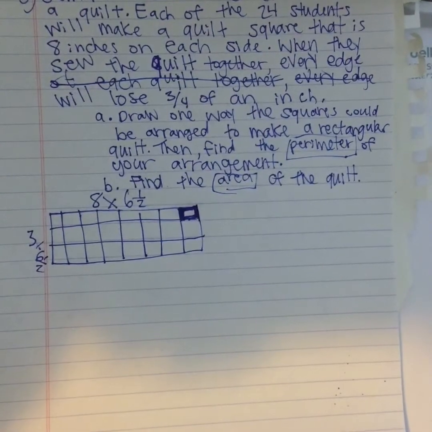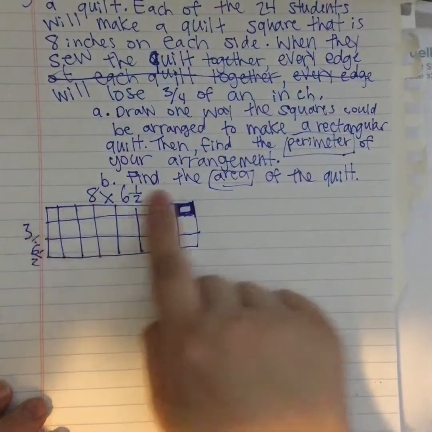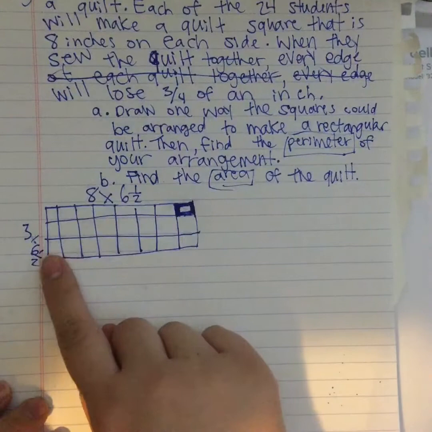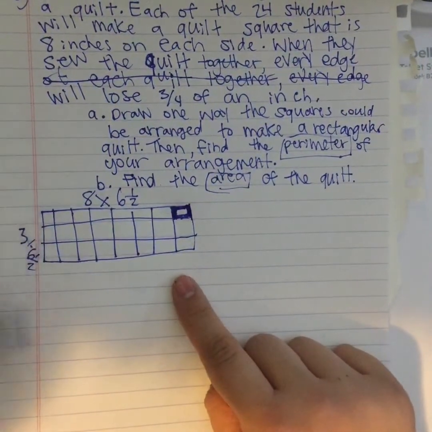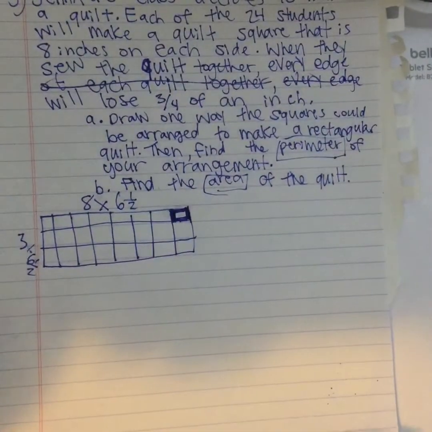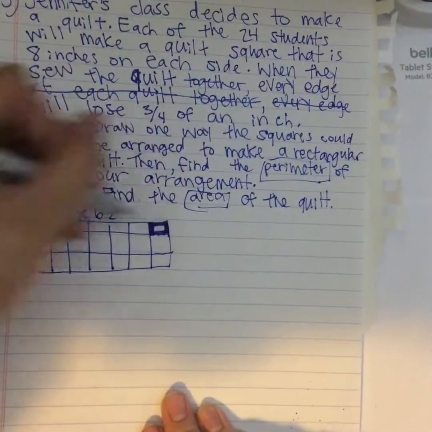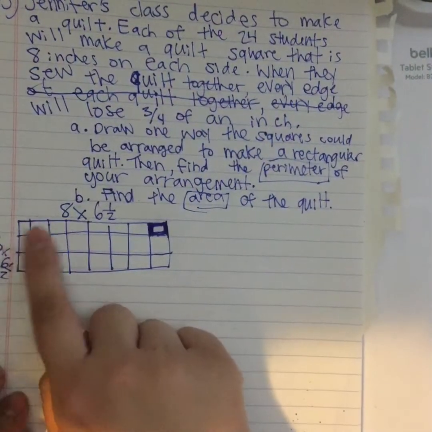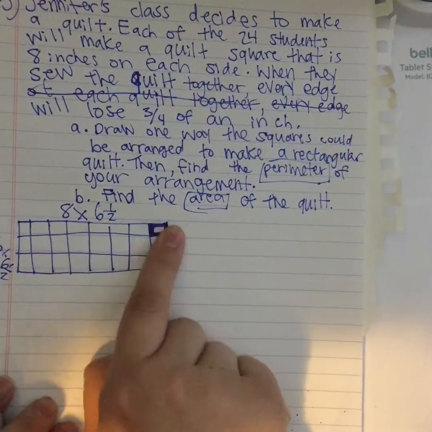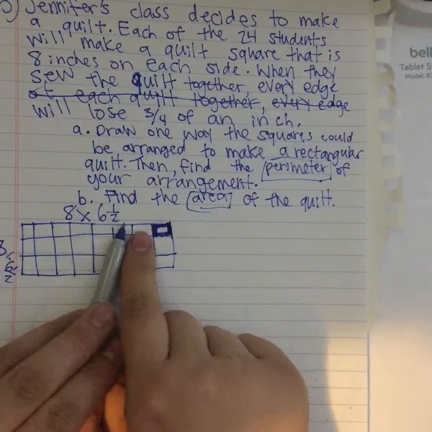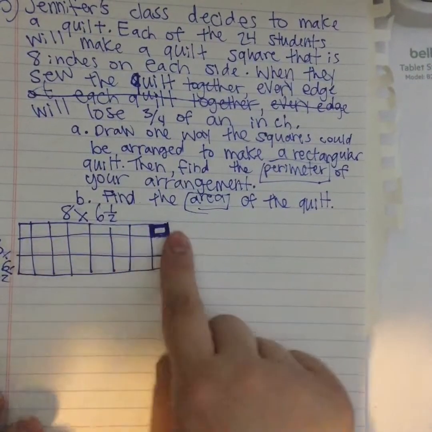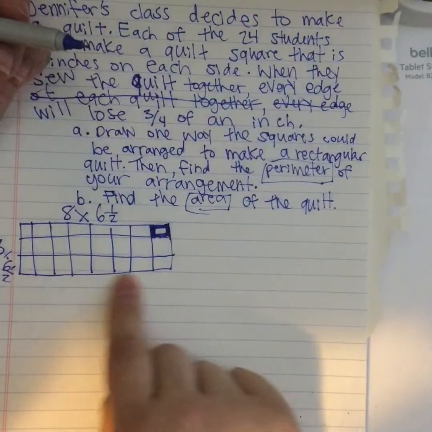So for our perimeter, we need to find the length here, the length here, the width here, and the width here. And that's actually going to help us for part B too. So to find each side, we need to multiply what's on top. So 8 times 6.5, we need to figure out how long that is, and that will be the same measurement down here.